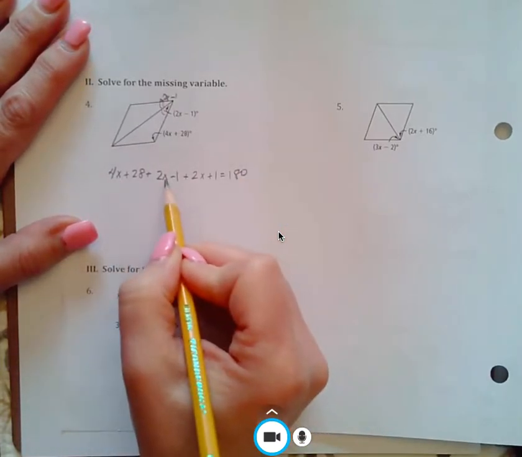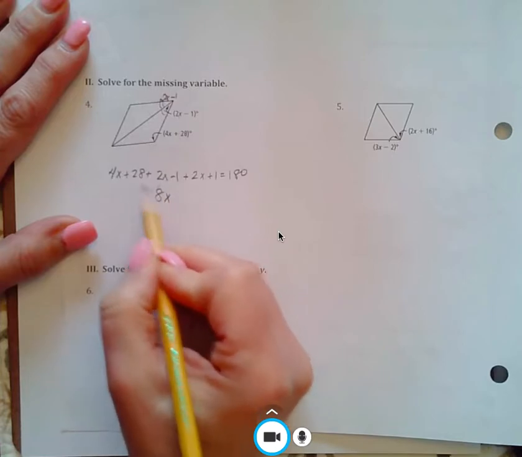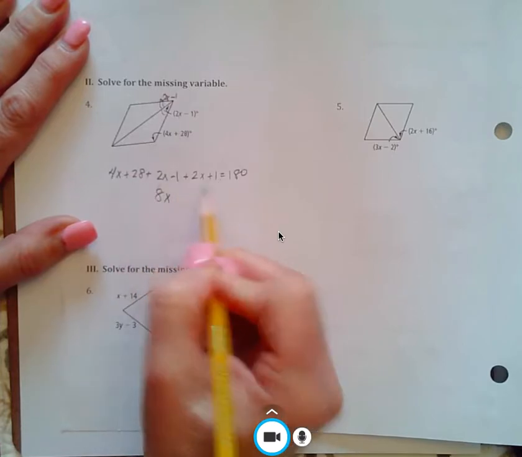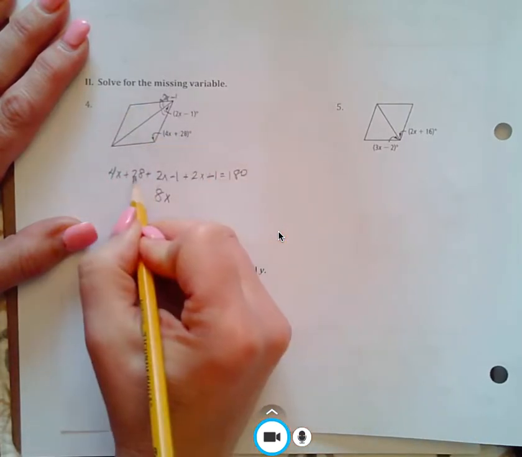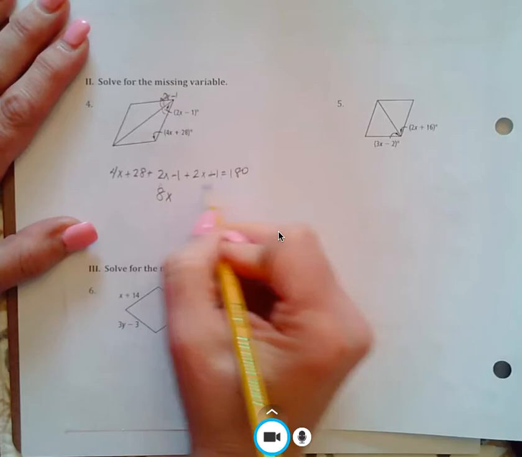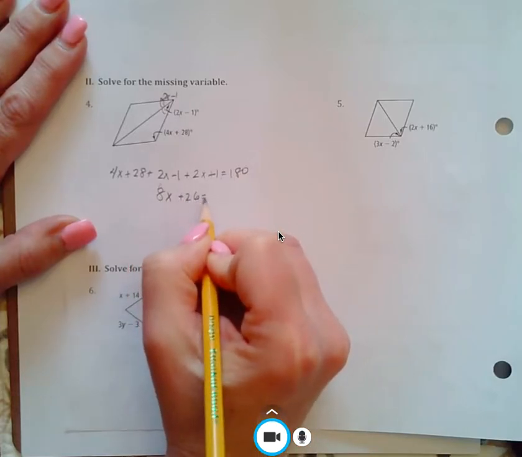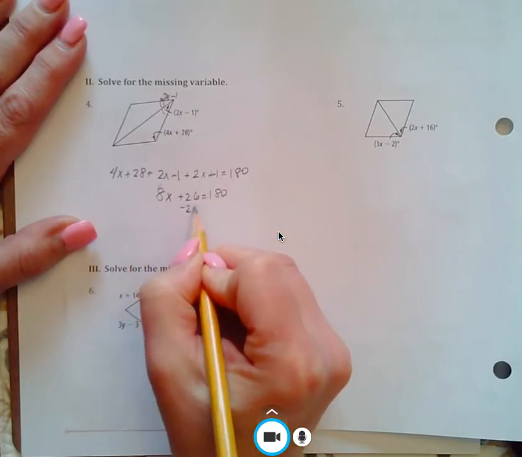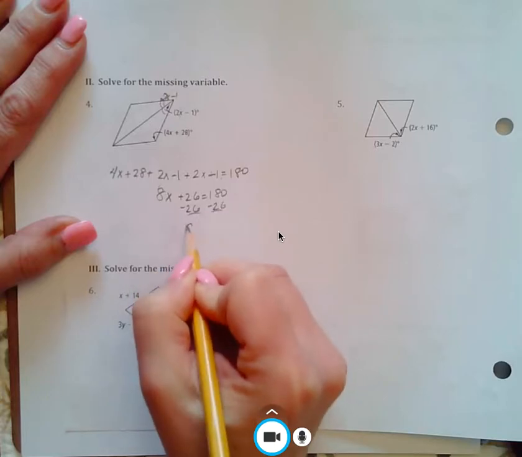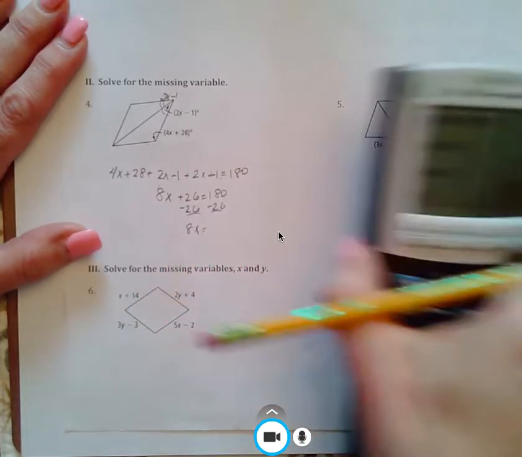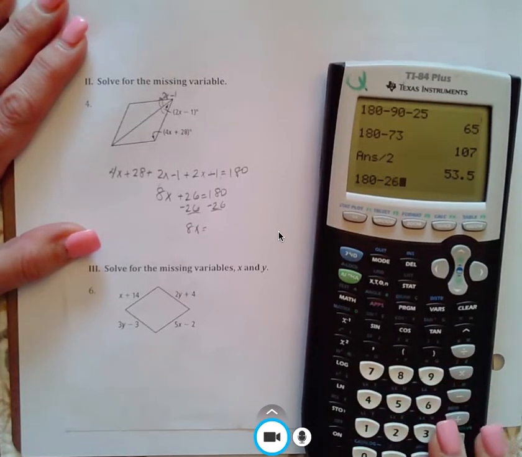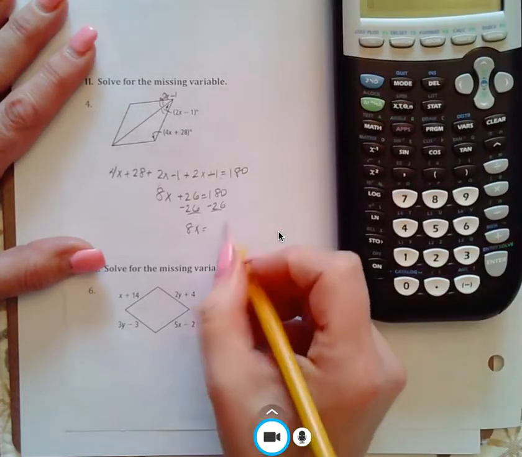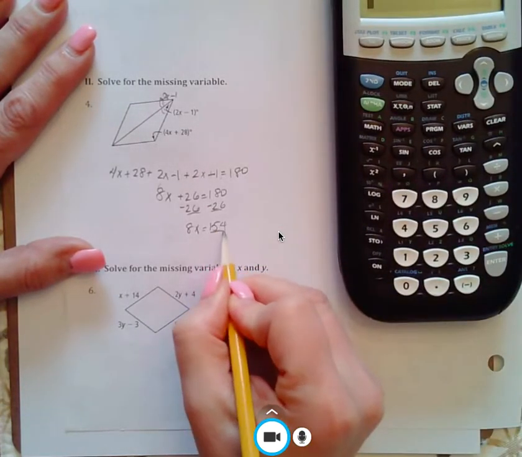Add up all my x's, 4, 5, 6, 7, 8x. 28, that's minus, did a plus, that's minus. 28 minus 2, that's 26. Minus 26. Do some of this math on the calculator. So it'll be 180 minus 26. Whatever that answer is has to be divided by 8, 19.25. 154 divided by 8.